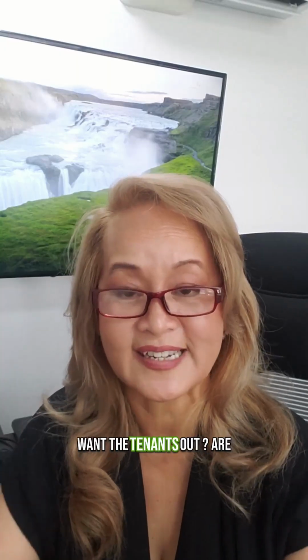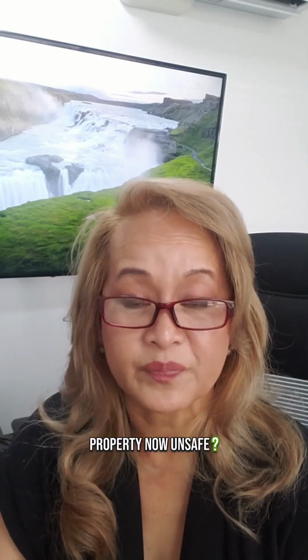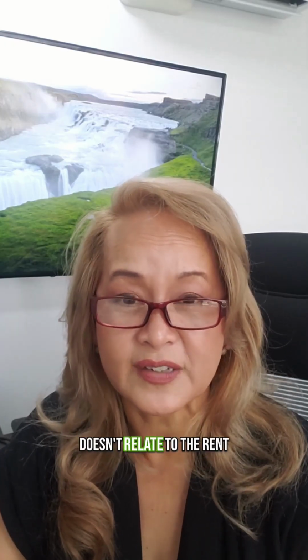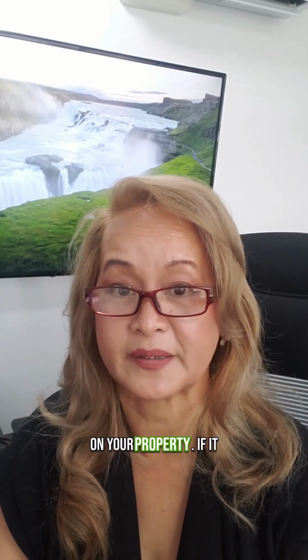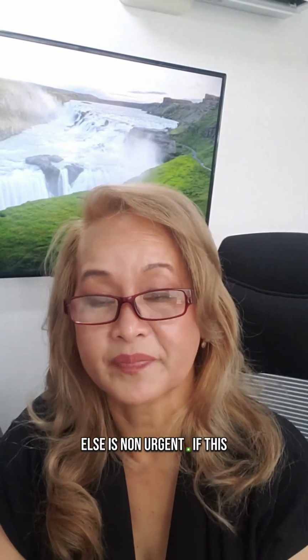Before you do lodge your application, I want you to consider, does it affect the occupational safety of your property? Did you want the tenants out? Are you entitled to have your property back? Is your property now unsafe? Then the second thing is, does it relate to the rent on your property? If it does, then these are urgent, and everything else is non-urgent.